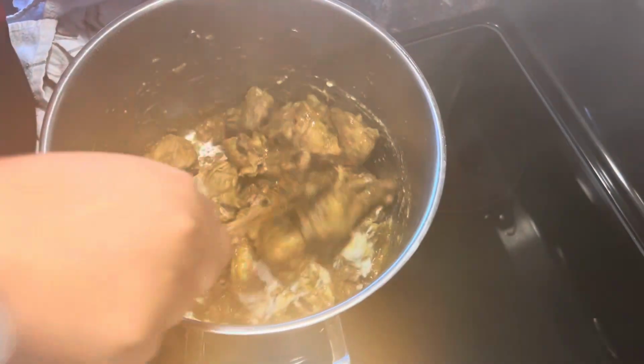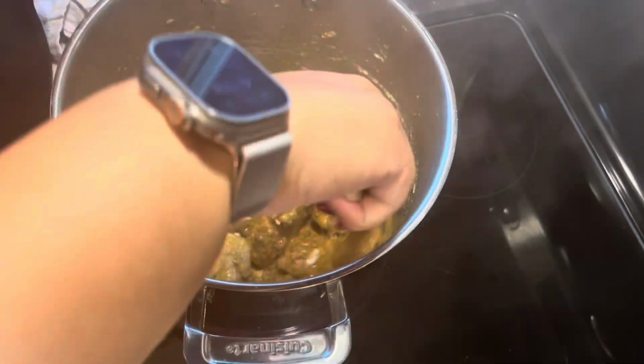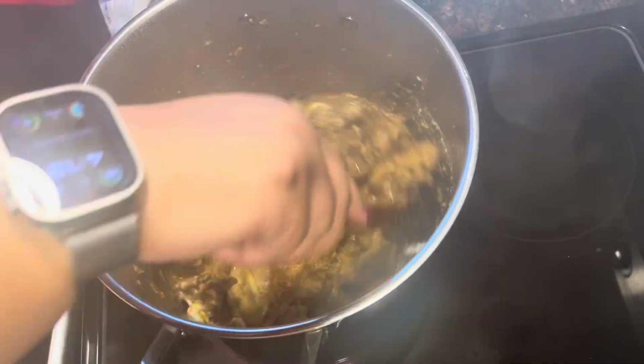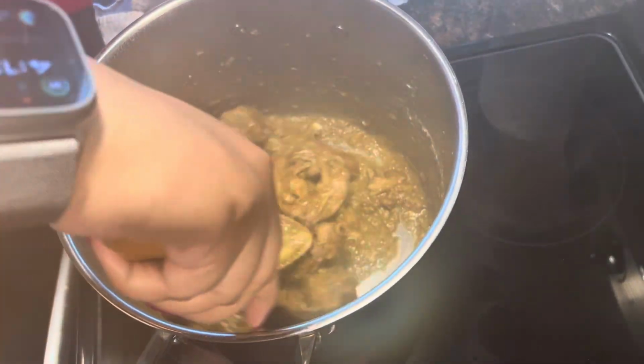Bhunna again is a very important part of Pakistani cooking, and that's where the nuances come compared to other cuisines. So the dahi is going to make this curry very creamy.